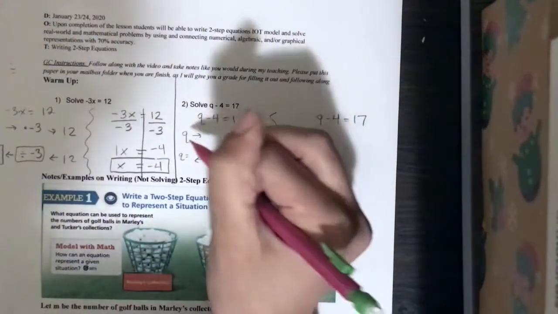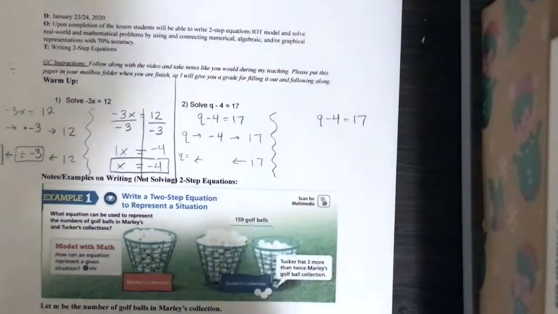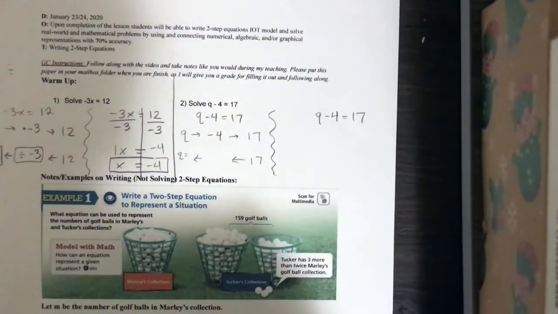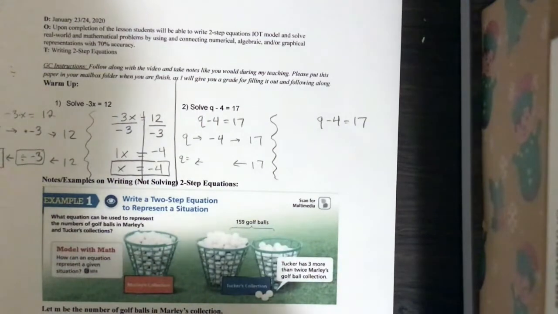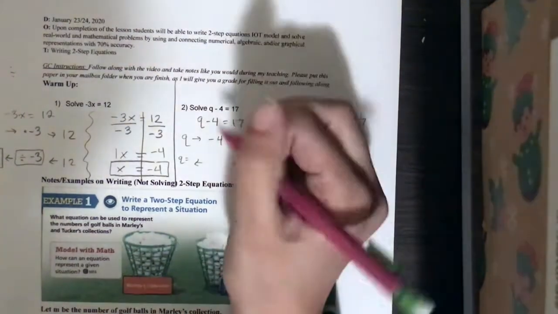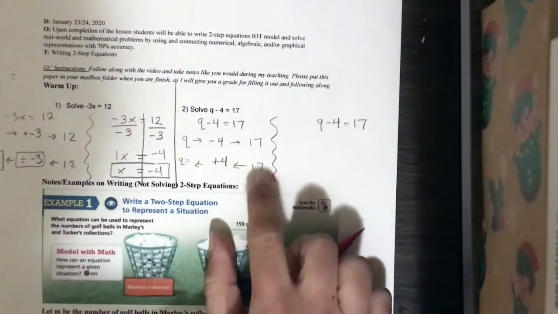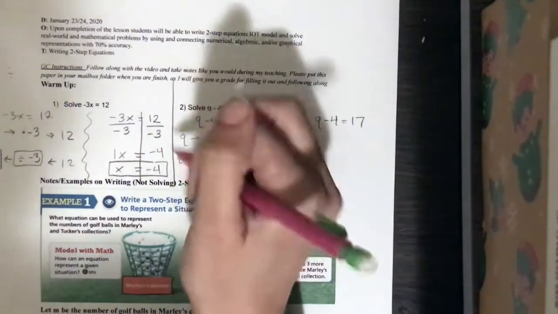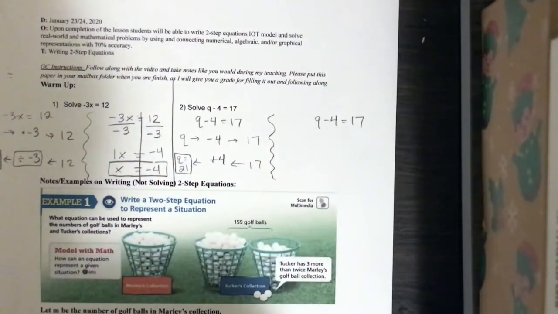Alright, so I have q, and what am I doing to q? Well, right now, q is being subtracted by 4, and that gives me 17. So now I need to undo that in order to solve for q. I'm going to ask myself, how do I undo subtracting 4? It is adding 4, by using the inverse. So I am going to add 4 to my 17. 17 plus 4 is 21. So q equals 21 is the correct answer.